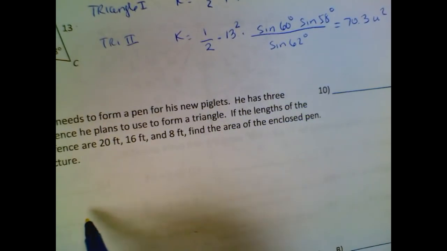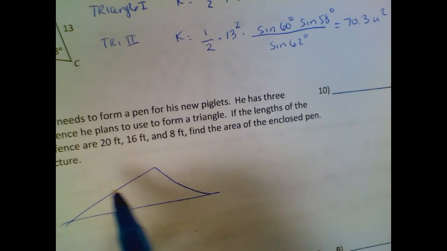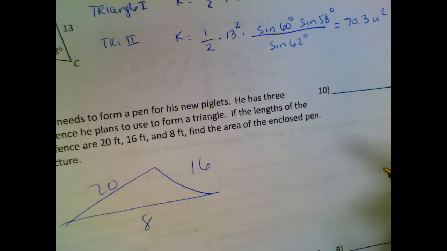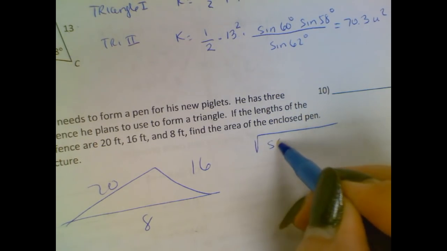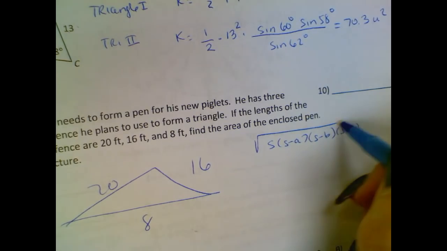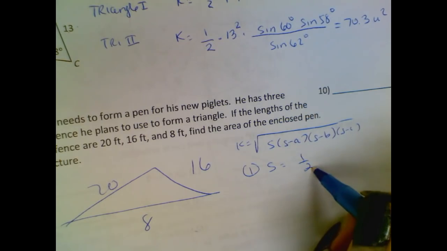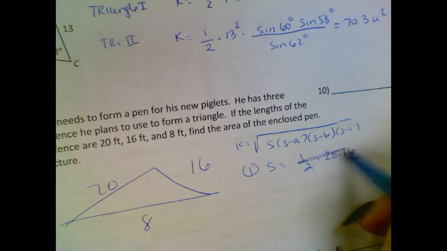Farmer Fred needs to form a pen of new piglets. He has 3 sections of fence he plans to use. If the lengths of the sections are 20, 16, and 8, find the area of the enclosed pen. So this formula is the S minus A, S minus B, S minus C formula. So the first thing we have to do is find S. S is 1/2 20 times 16. Oops, I'm doing that wrong.